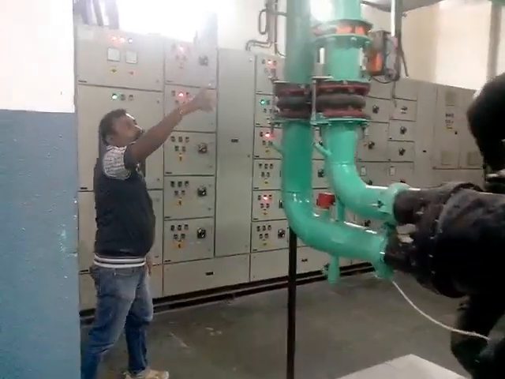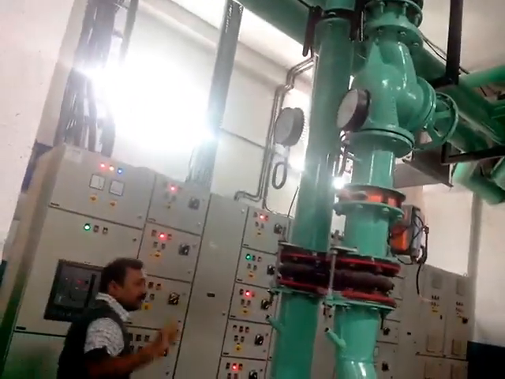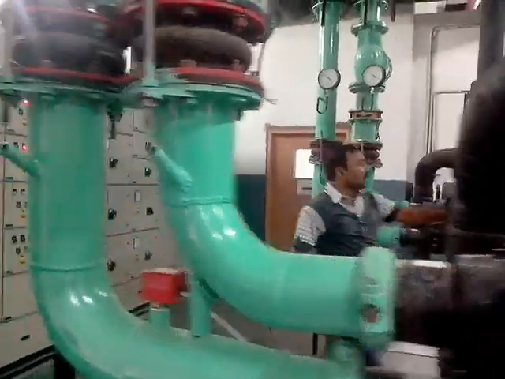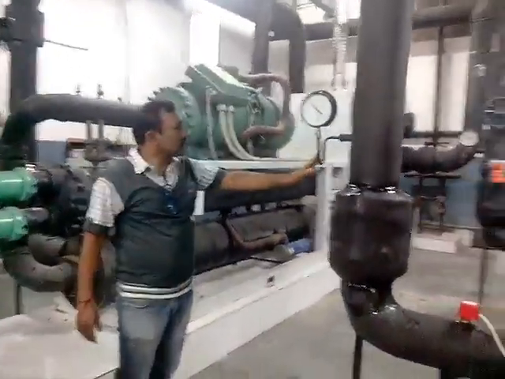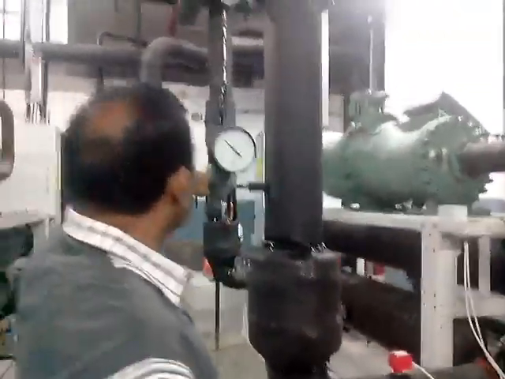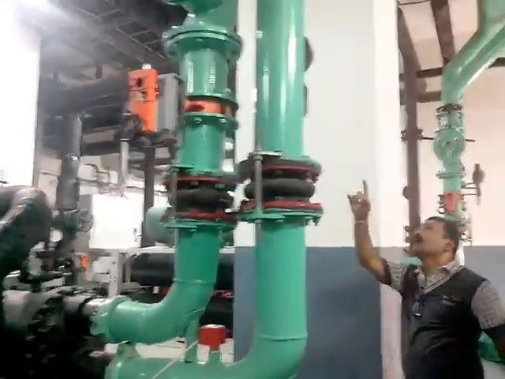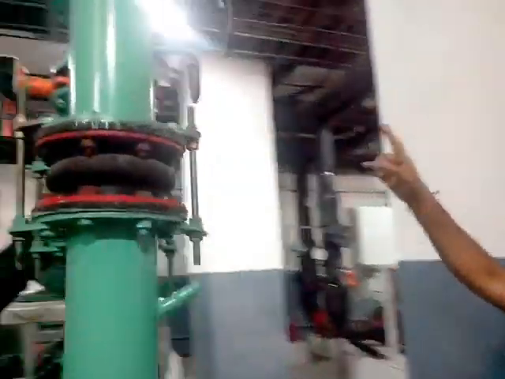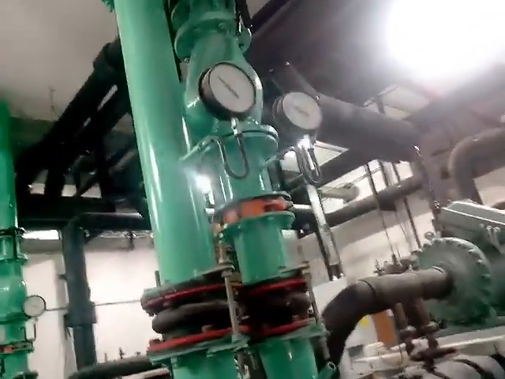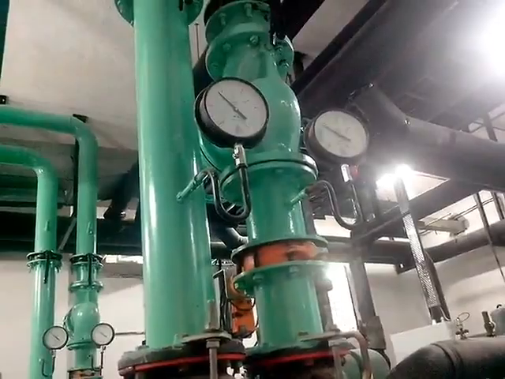Check the water in the condenser water line by checking the pressure gauges. Check the chilled water line. Check the chilled water line by this pressure. The water in the chilled water line is there. By these pressure gauges you can see all the condenser water and chilled water is there in the lines.